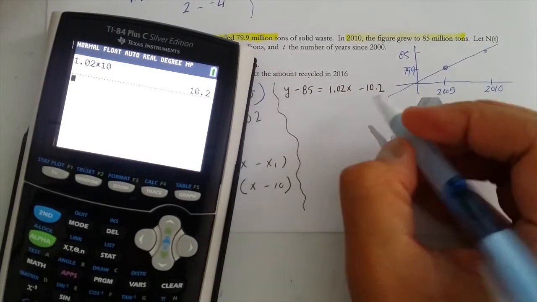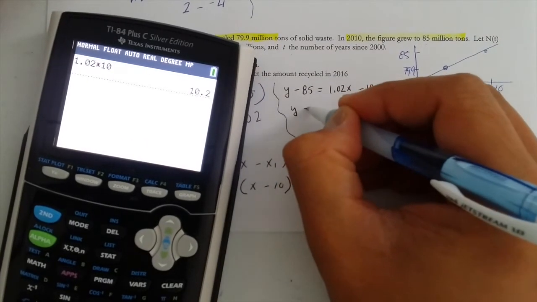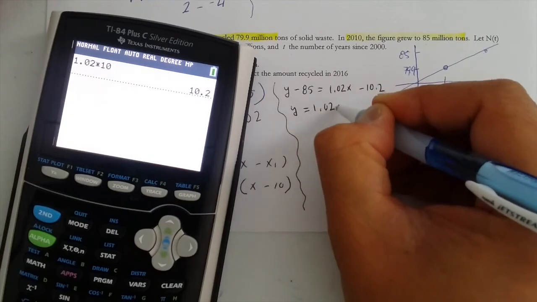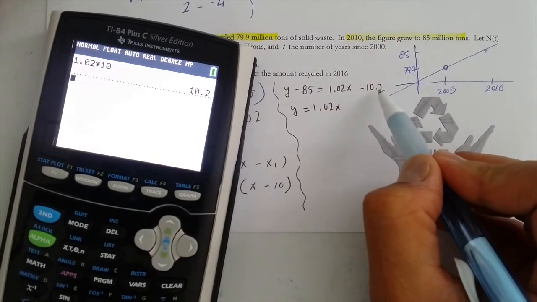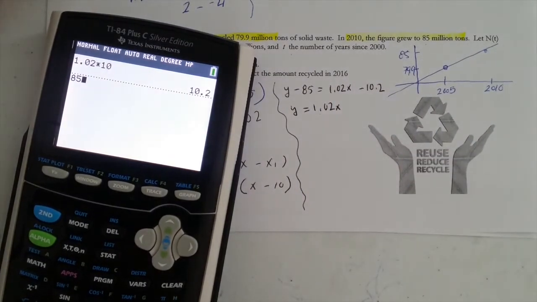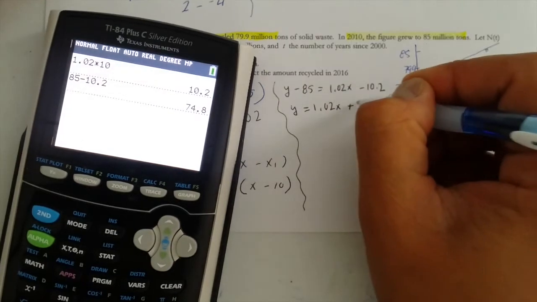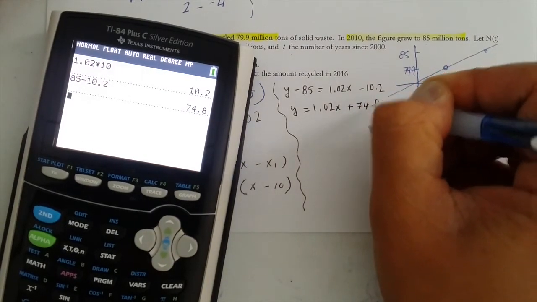Now add 85 to both sides. So y equals 1.02x, and then I take 85 minus 10.2, which brings me to 74.8. And that's my function.